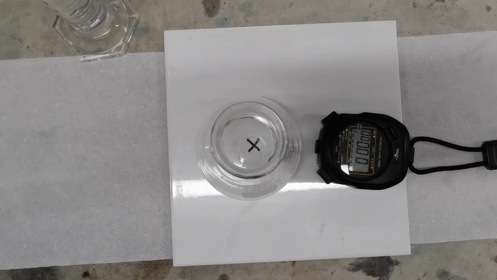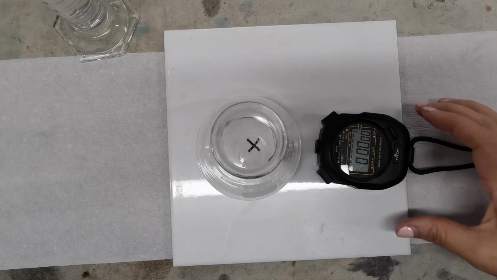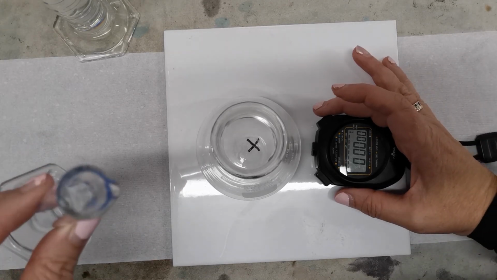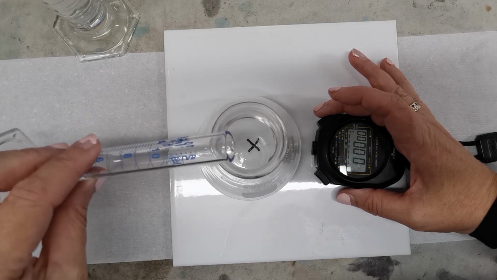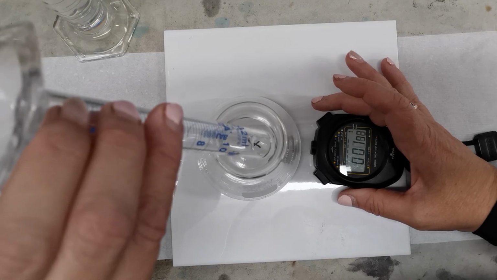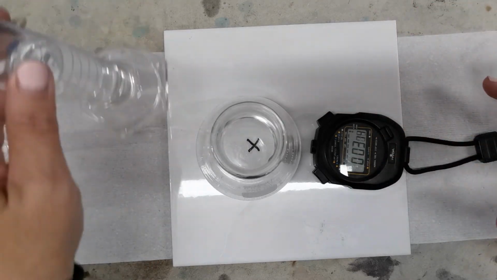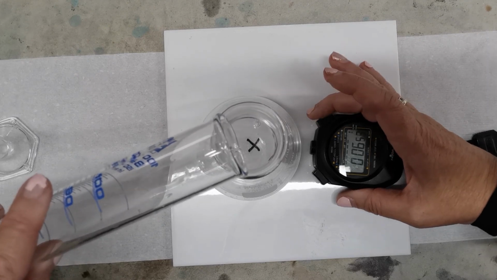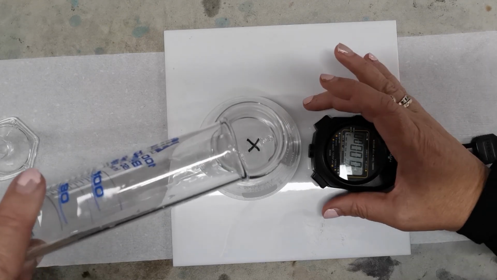Okay, so we've got 5 mils. Same thing again, going to pour this in and start the stopwatch immediately. And let's see how long it takes before we can't see that cross again. And obviously we'll have this one in as well. Oops, hang on, I need to reset that. Just mucked up, haven't I? Okay, let's go again.